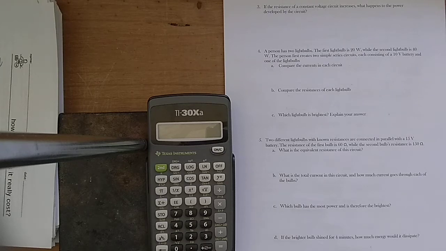Okay, and we're back. So, we are going to finish up talking about electrical power, do a little bit more work with some of the equations, and then we'll make some calculations. We'll see some interesting results about the brightness of certain light bulbs.